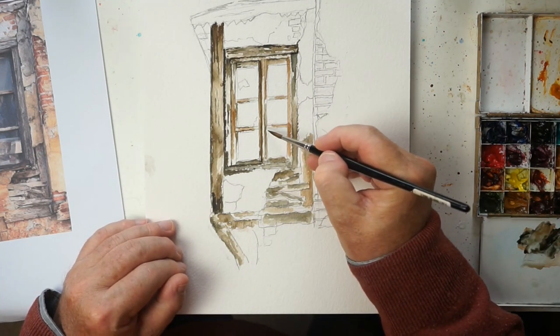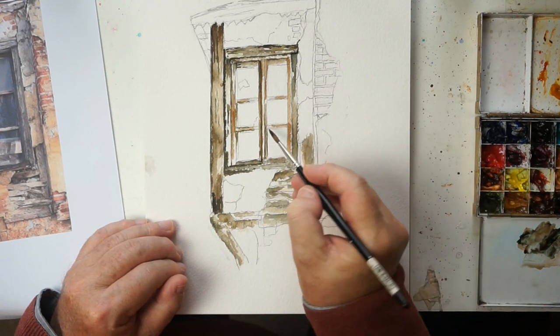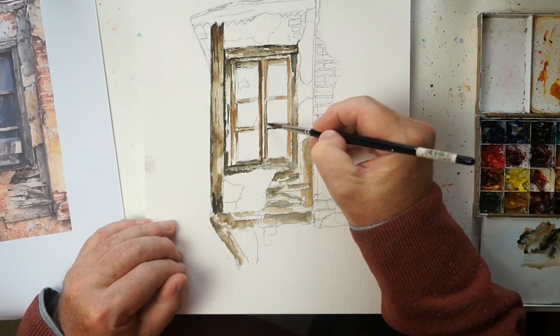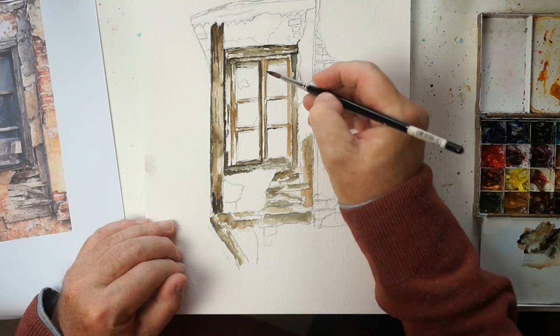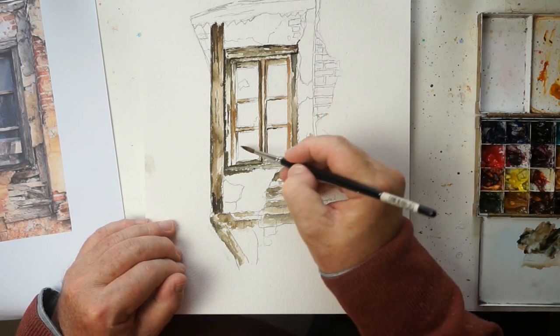It depends what sort of painting you want to do, but for this sort of work, certainly I find this sort of brush really nice to use.